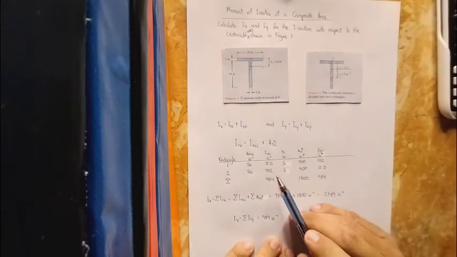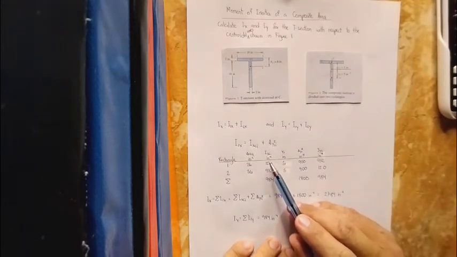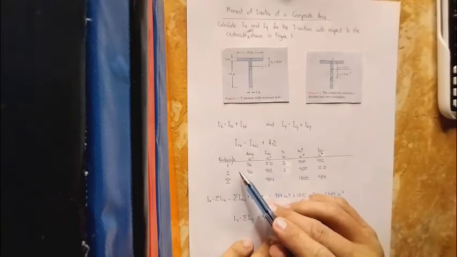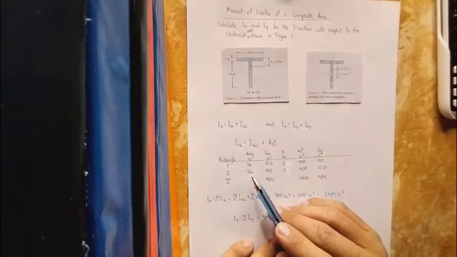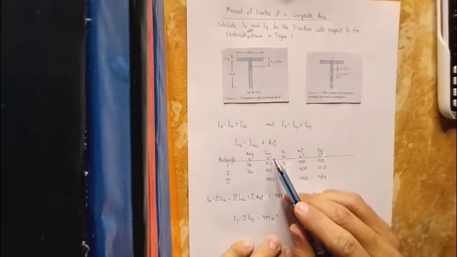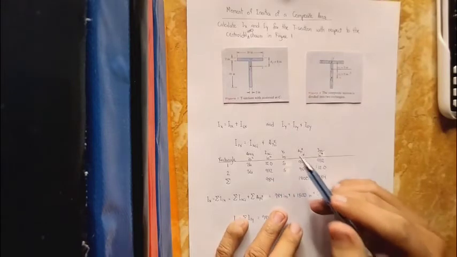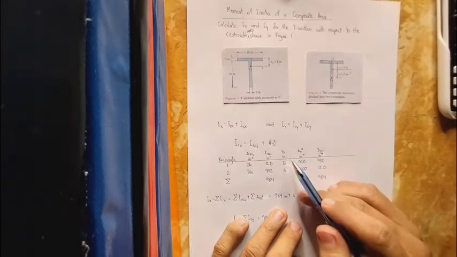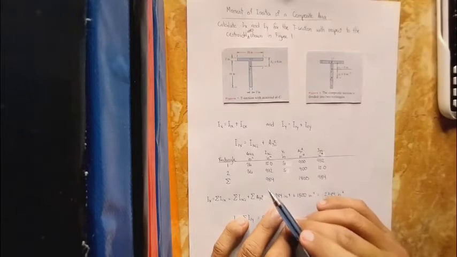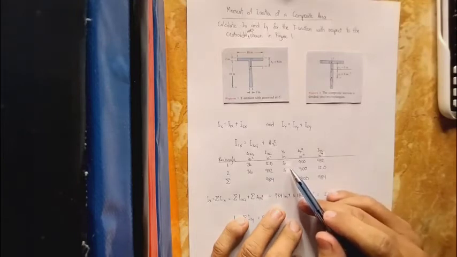The moment of inertia of rectangle 1 and rectangle 2 at the centroidal x-axis is 12 and 972. The y1 of rectangle 1 and 2 is 5 and 5.